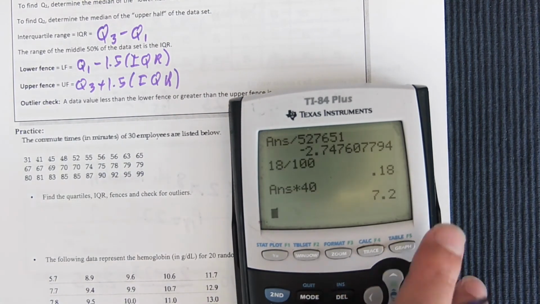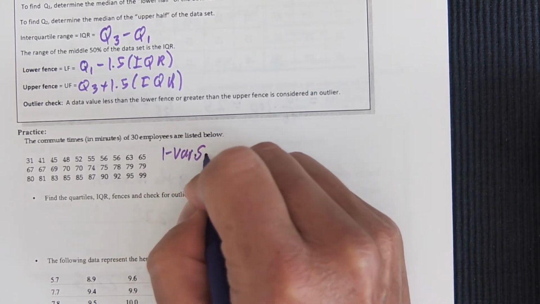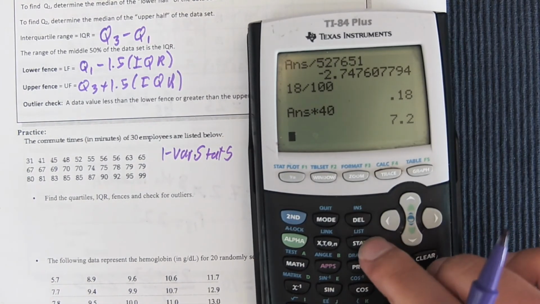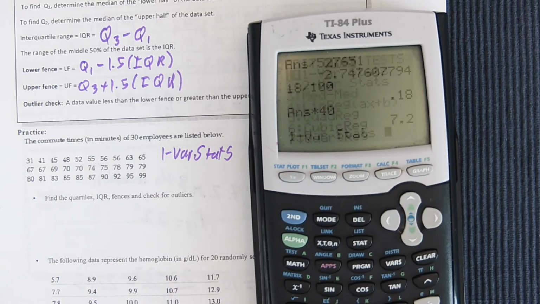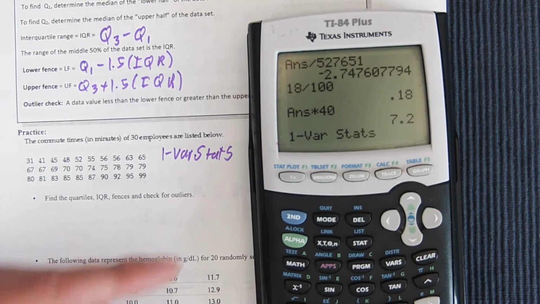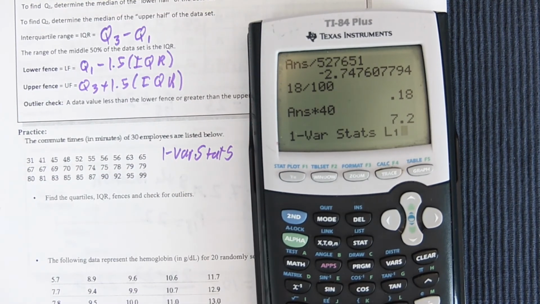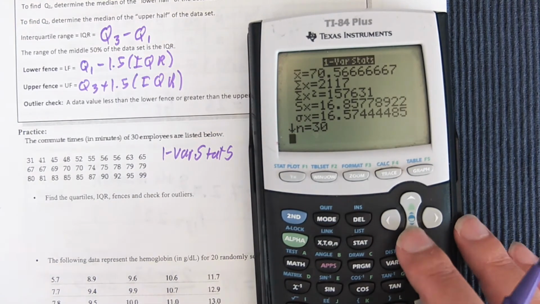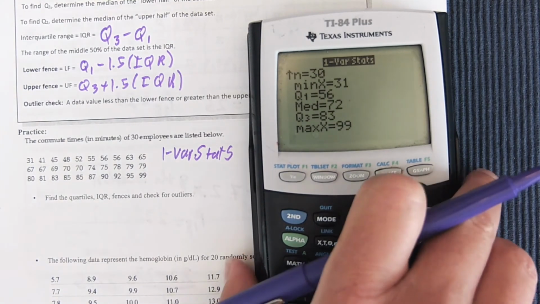I'm going to run the one var stats again. That is located stat, calculate, one var stats. Again, you may have a different interface. You may be stacked up there. Either way, it needs to be list 1 for me. Whatever list you put yours in, that's what you should put in. And I'm going to hit go. And although it doesn't look like we have the information that we want here, if I scroll down, we end up with our 5-number summary.